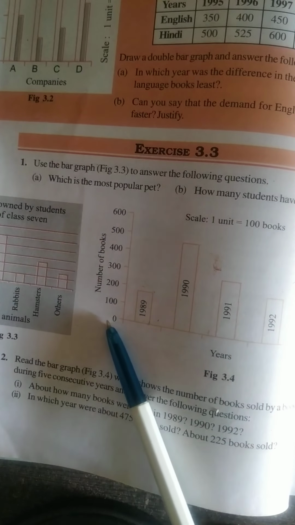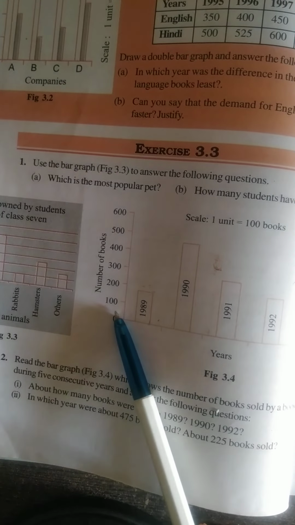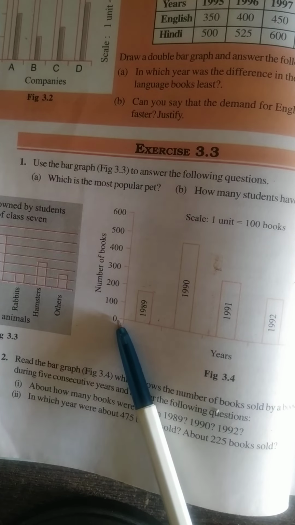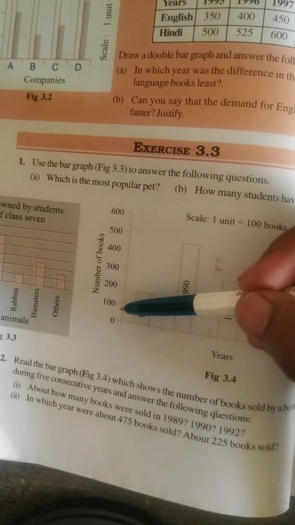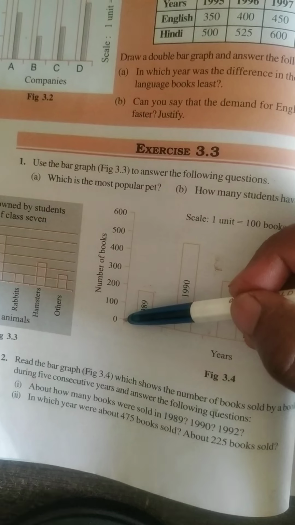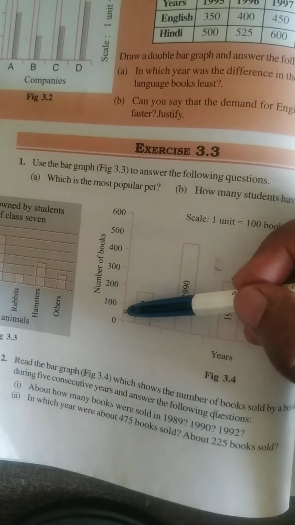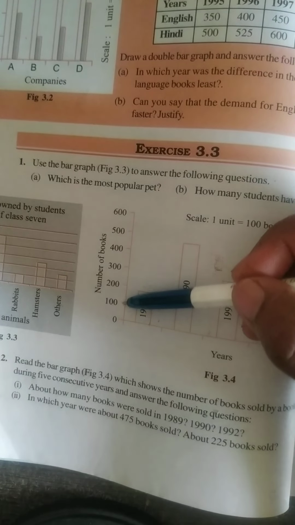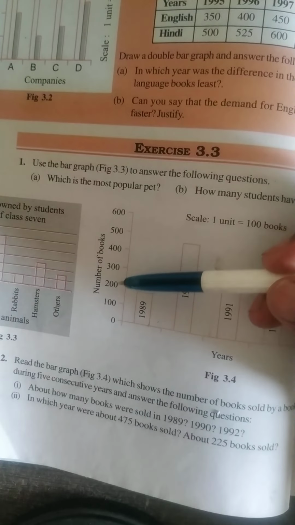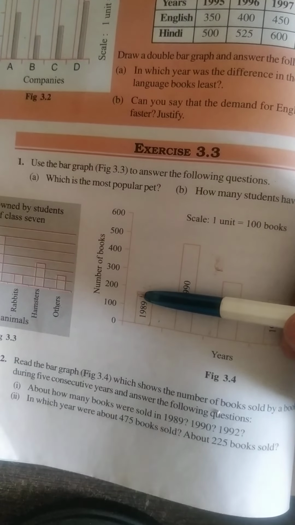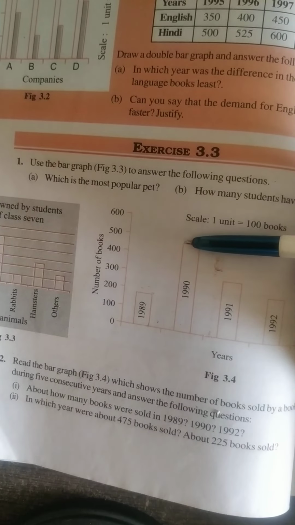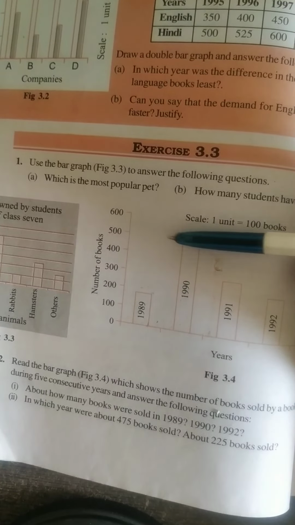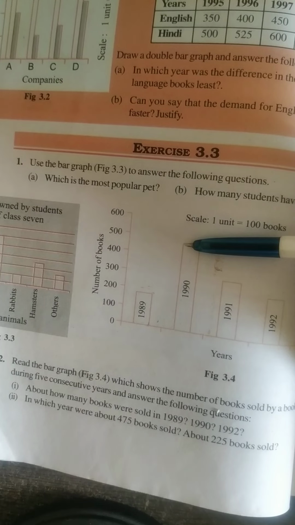Here on the y-axis the scale is taken as 1 centimeter as 100 books. I mean 1 millimeter as 10 books. If 1 centimeter means 100 books, then 1 millimeter means 10 books. 0, 10, 20, 30, 40, 50, 60, 70, 80, 90, 100. Such a way the scale is taken here. I can say that about 180 books were sold in 89. About 460 books, I mean nearest to 500. Yes, about 460 books were sold in 1990.